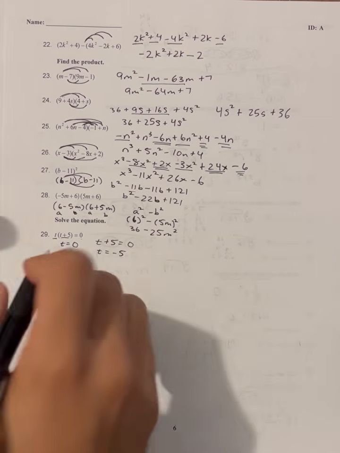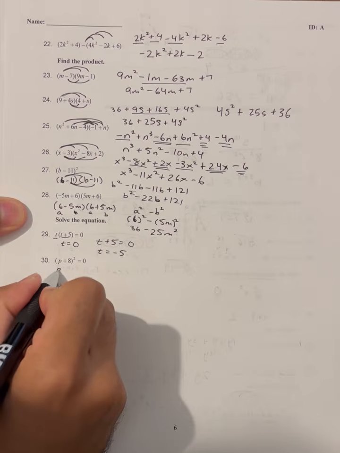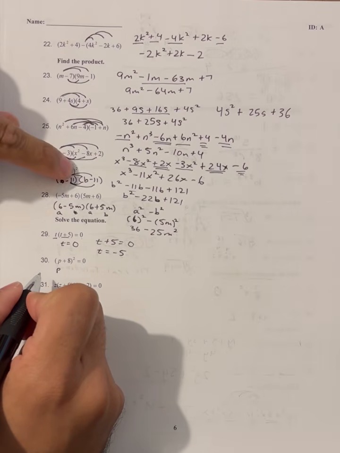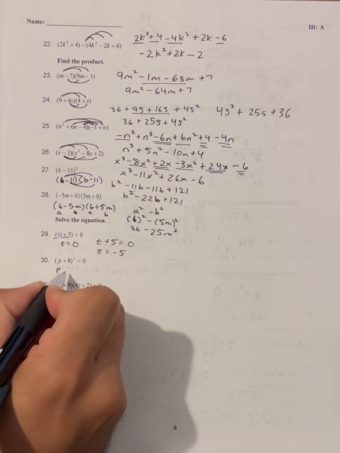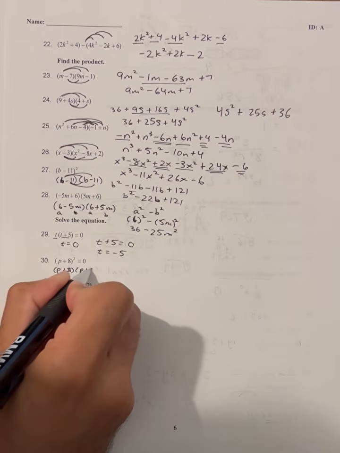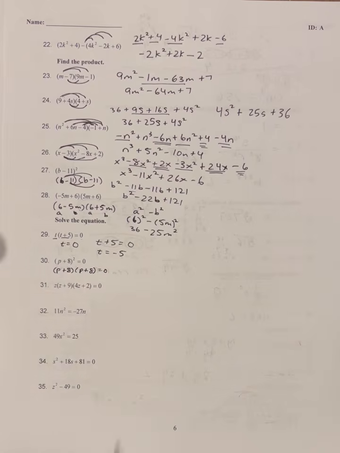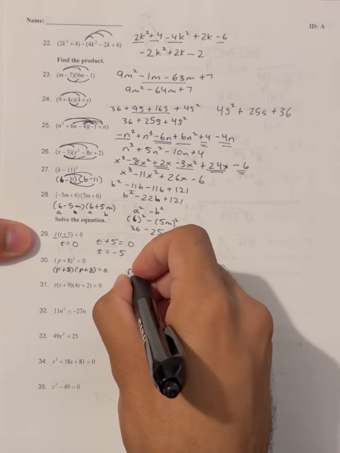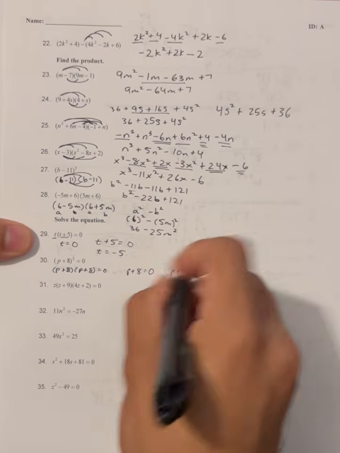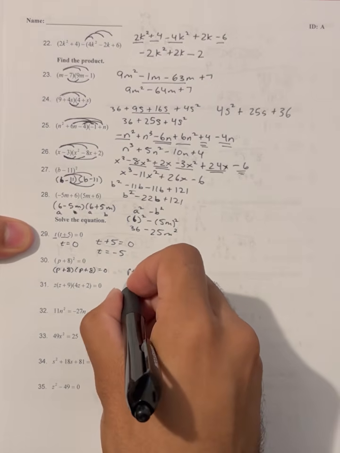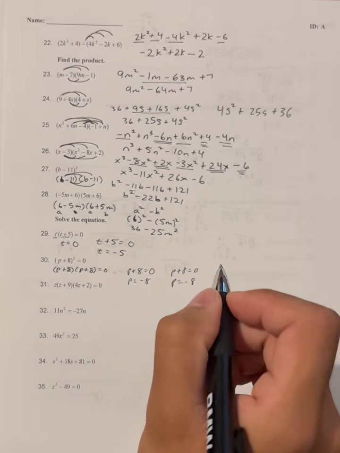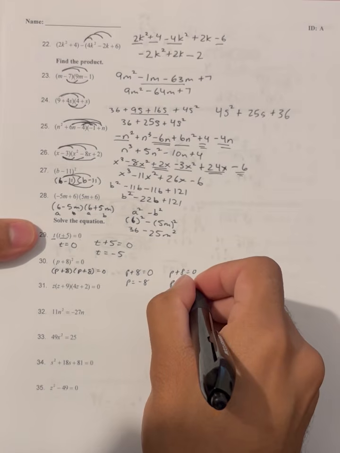Okay, so this right here is p plus 8 times p plus 8. We just talked about that a little while back, right here. When it has a square term, it's just the same term multiplied by itself again. So this is going to be p plus 8 times p plus 8 equals 0. So we notice that we can set both of those equal to 0, even though it's the same thing. Okay, it would just be called like a double root. So p equals negative 8 and p equals negative 8. Okay, so negative 8 is your answer to both of these parts.